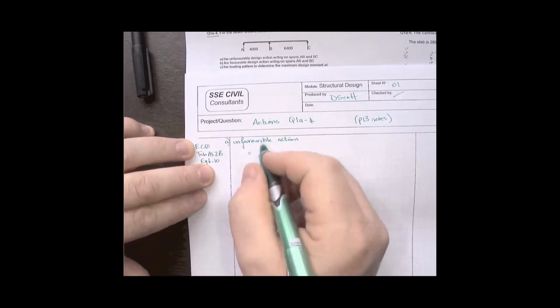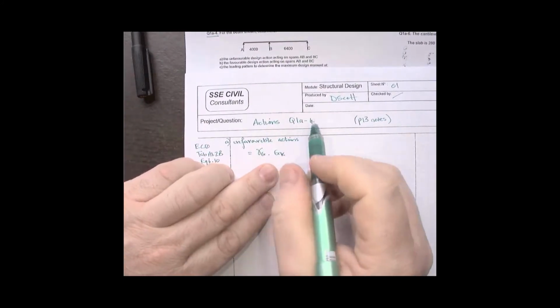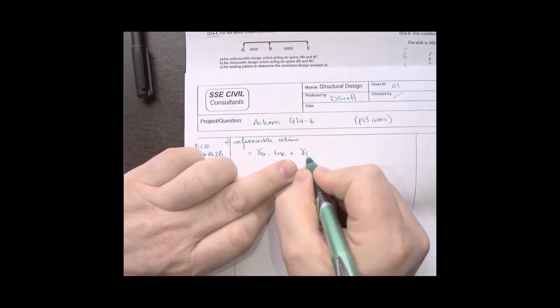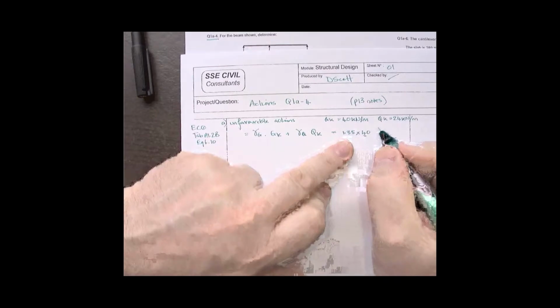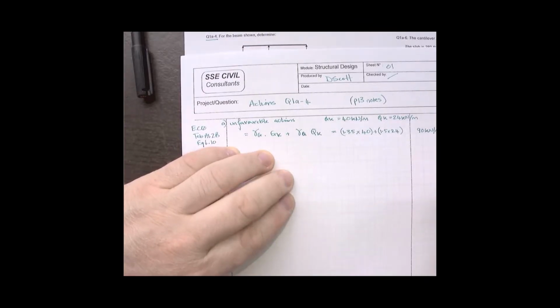From that table we've got gamma G times whatever my dead load is, permanent load, plus gamma Q times my characteristic variable. So we have from this table 1.35 multiplied by 40 plus 1.5 times 24. That is my design value of unfavourable actions.